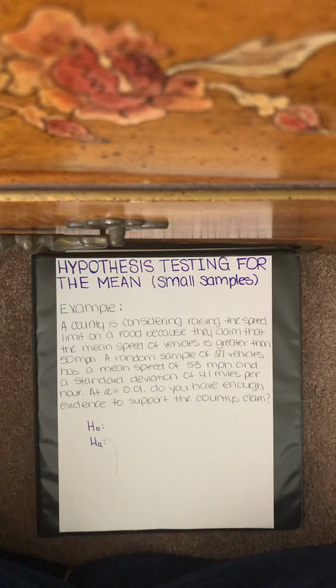So for my example, I have a county is considering raising the speed limit on a road because they claim that the mean speed of vehicles is greater than 50 miles per hour. A random sample of 27 vehicles has a mean speed of 53 miles per hour and a standard deviation of 4.1 miles per hour. At a 0.01 significance level, do you have enough evidence to support the county's claim?